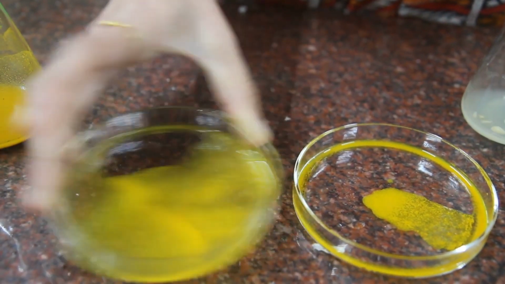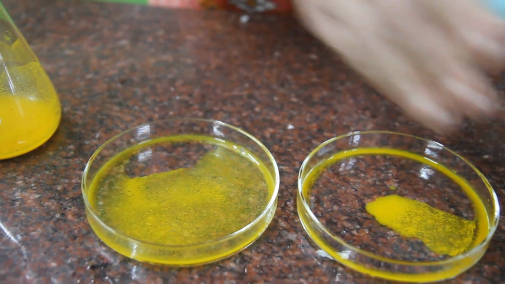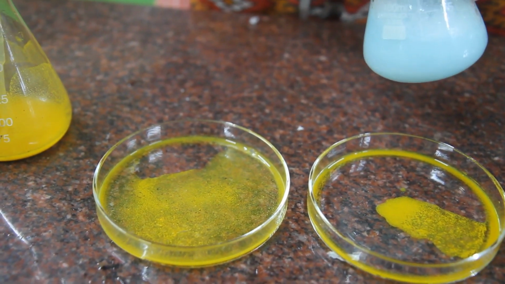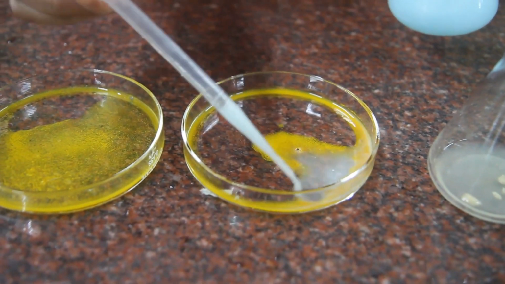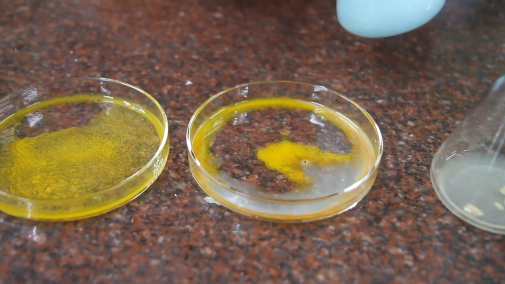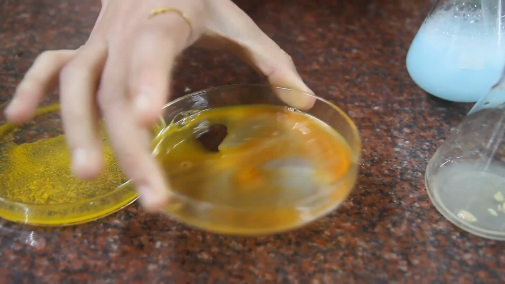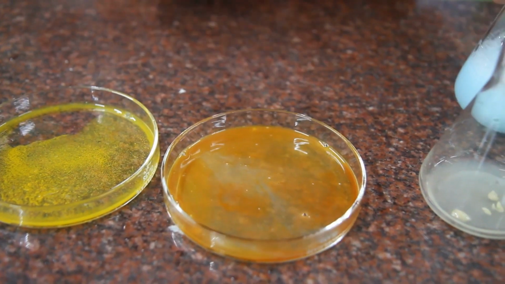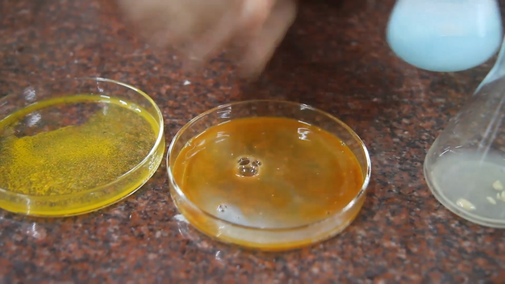Do you see any change? There is no change. Let's pour soap solution into this. Do you see a change, student? The color immediately changed to reddish brown color.